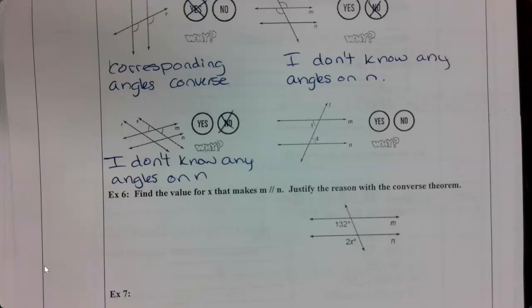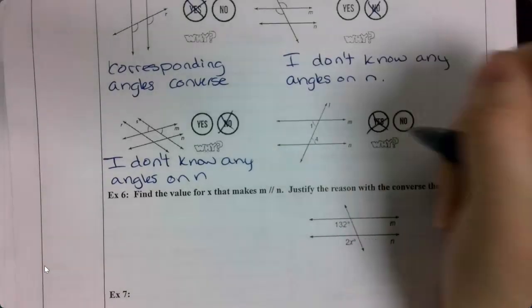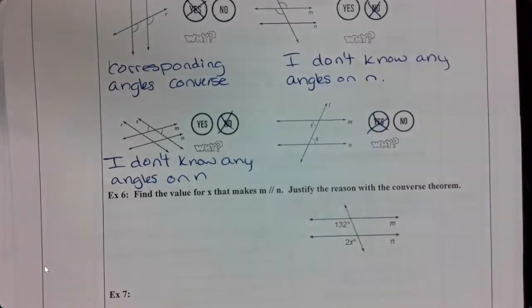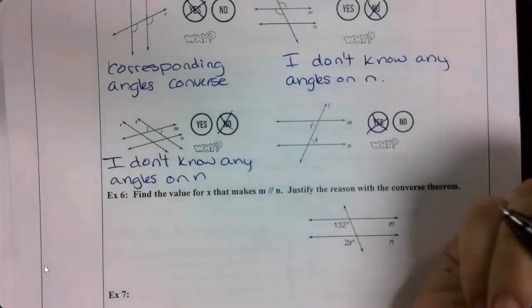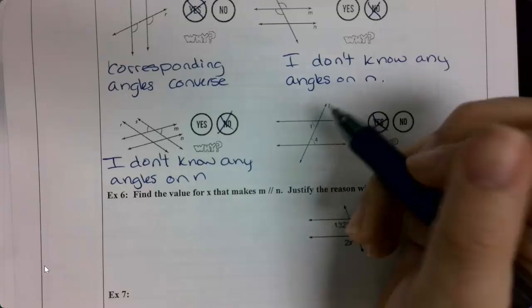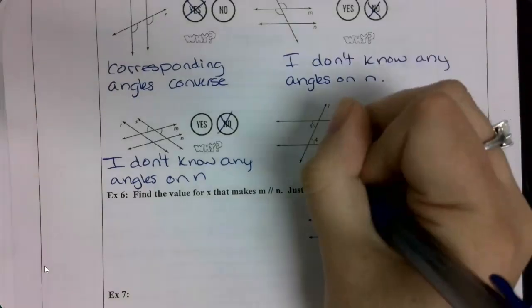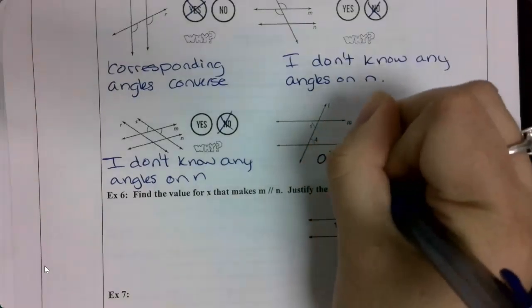Okay, and then my last one, can I say those two are parallel? Yes, and these ones are what kind of angles? Not corresponding. They're congruent, but that's not the special name for them. So they're on opposite sides of the transversal, inside the parallel lines. These are alternate interior.